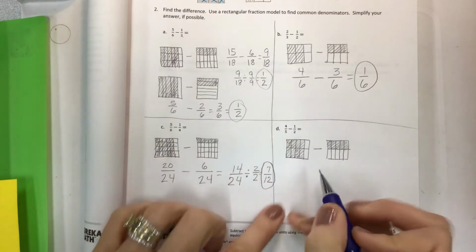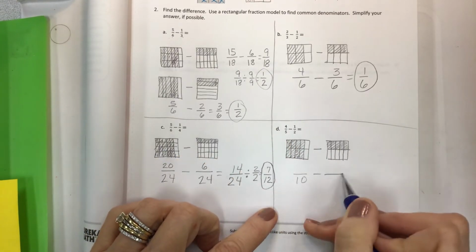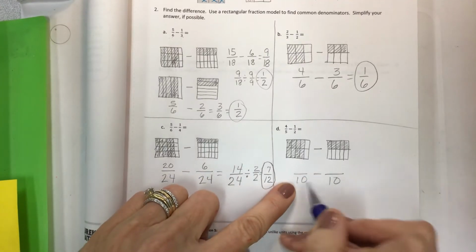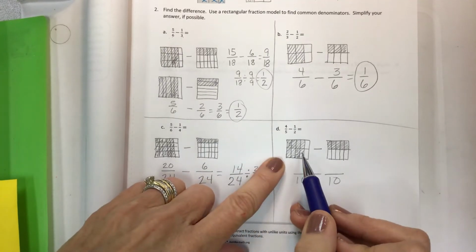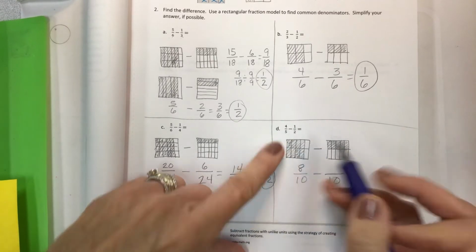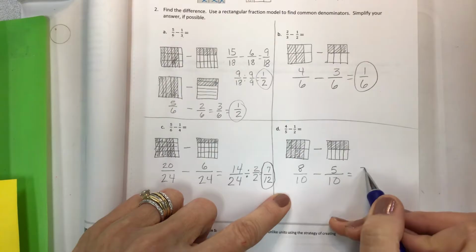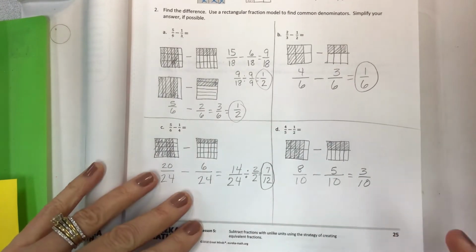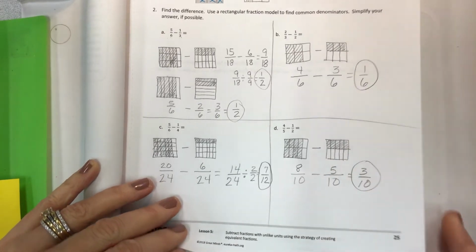Now you should have 10 pieces on each. This is my fraction, this is my subtraction, this is the fraction. Tenths is our denominator. How many pieces are shaded? Well, it's 2 times 4 for 8. It's 5 times 1 for 5. Do the subtraction and get 3/10. Okay, that's simplest form, so we're going to leave it and move on.